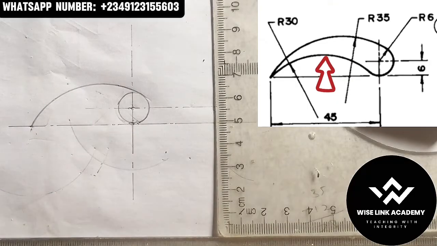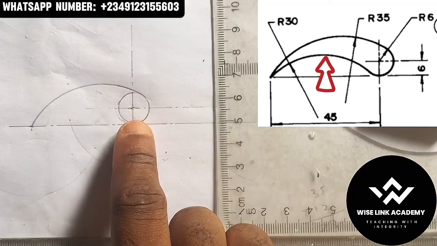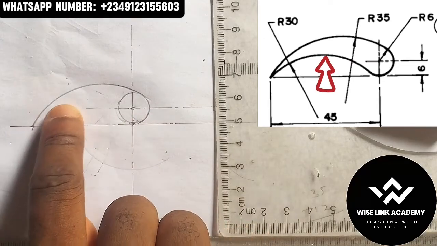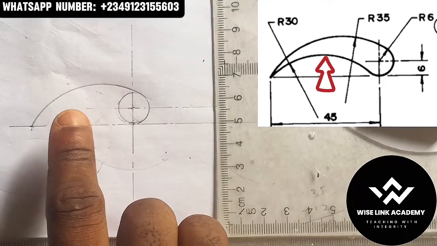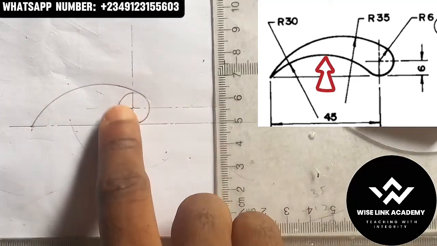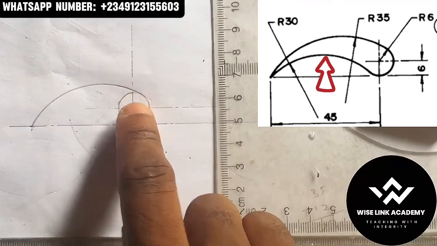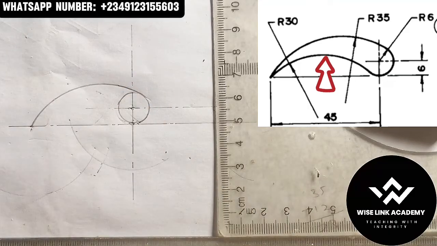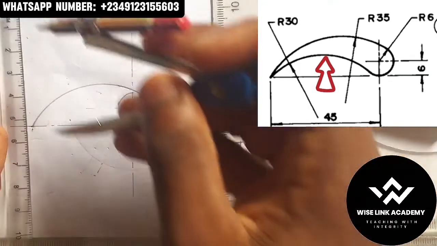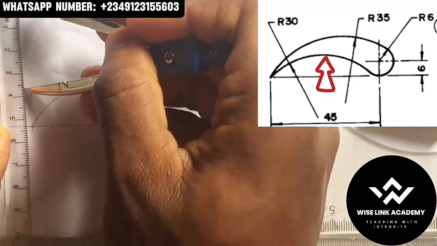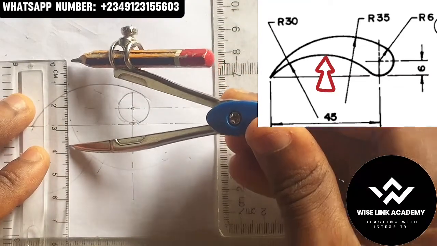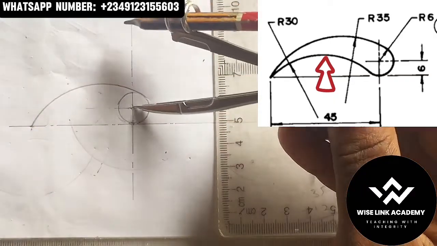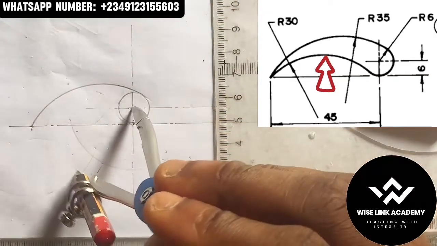What's your next task? I'm going to add, right? So that second arc is like a hole, right? So I'll add 30 plus this circle radius 6. How about 36? So at this point 6 here, I'll take the arc.